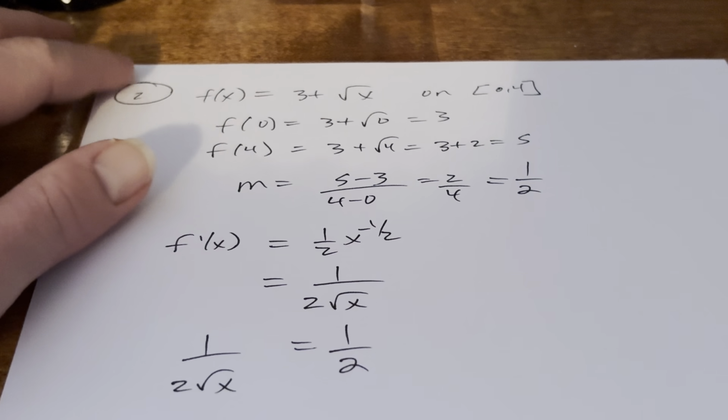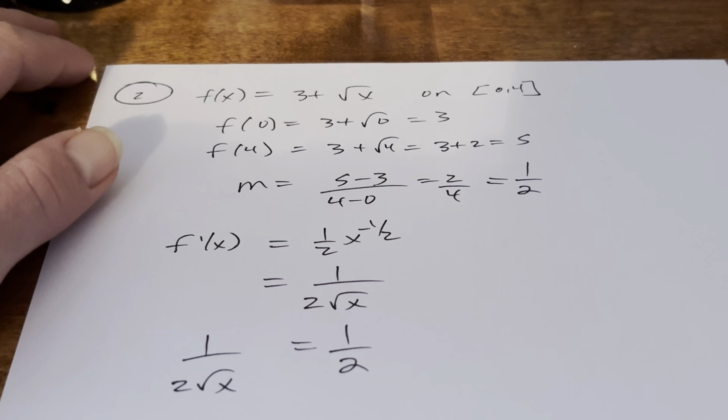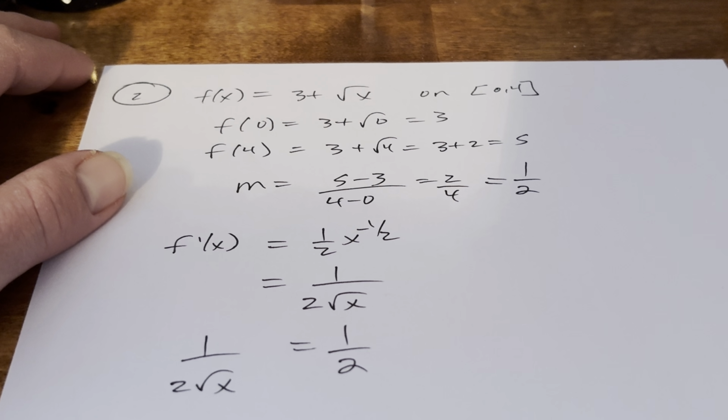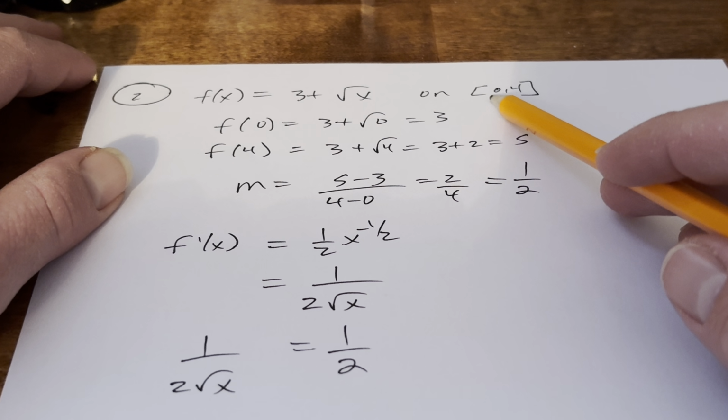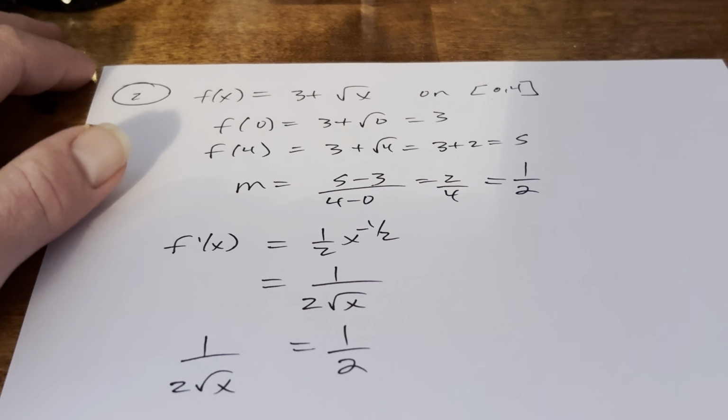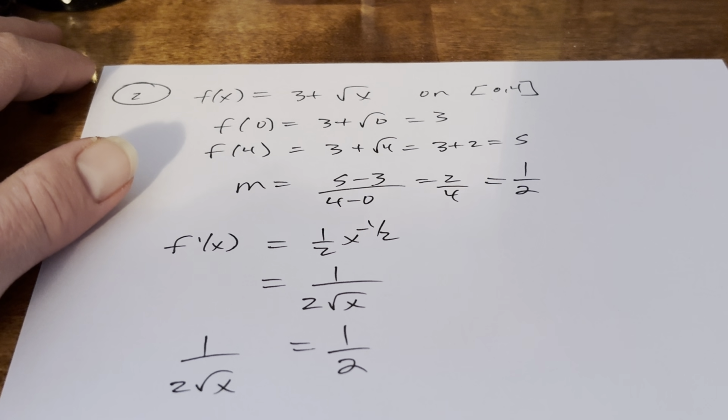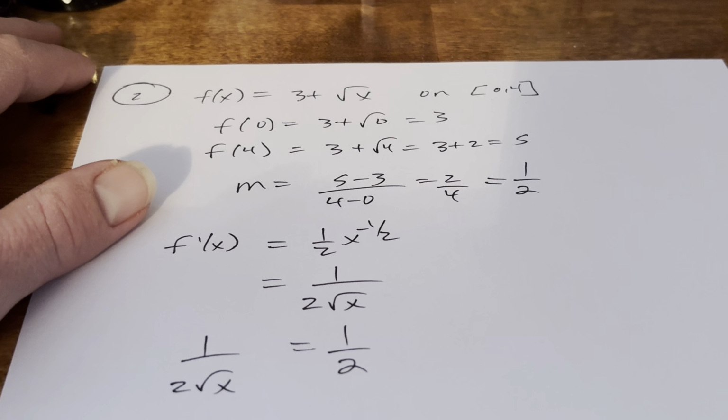So last question here. 2 questions, 5 points. F of x is equal to 3 plus root x in the interval 0 to 4. So what is f of 0? What is f of 4? F of 0 is 3, and f of 4 is 5. So my slope is 5 minus 3 over 4 minus 0. It's 2 over 4, which is 1/2.